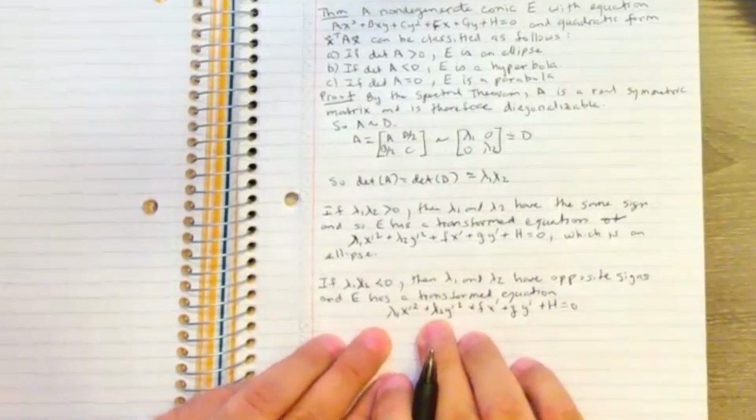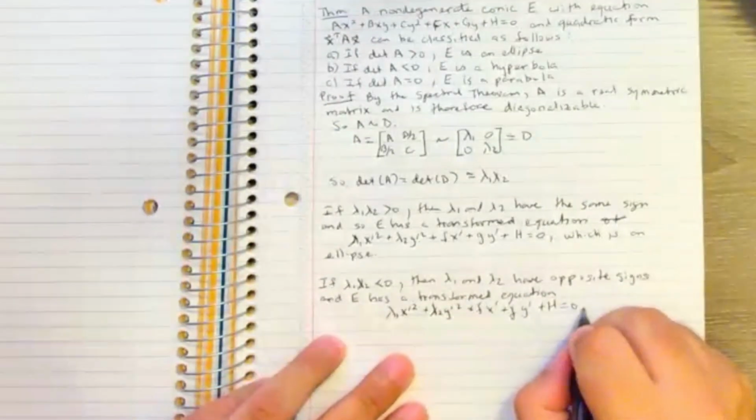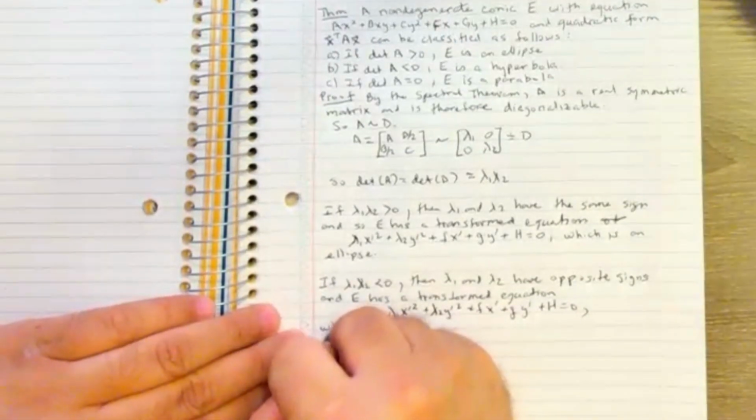But here, lambda 1 and lambda 2 have opposite signs, and so this is a hyperbola.